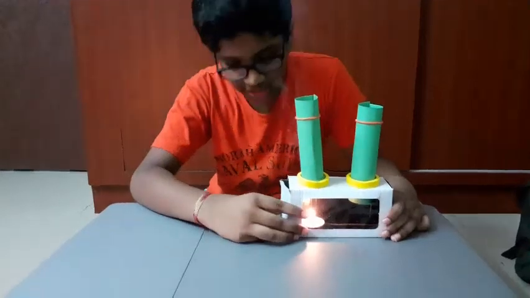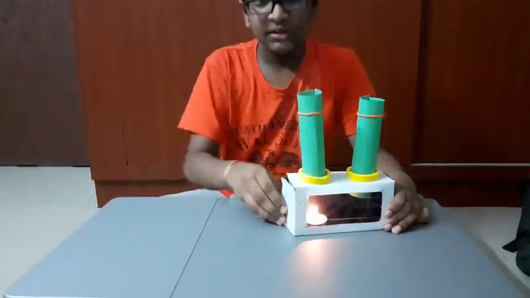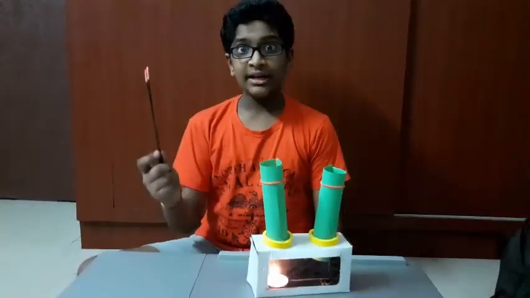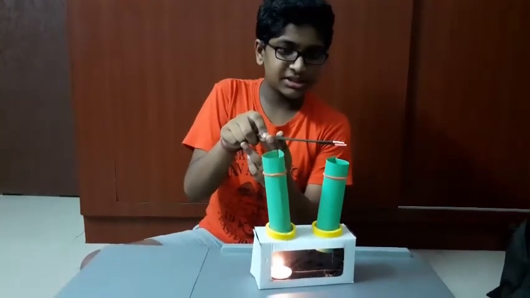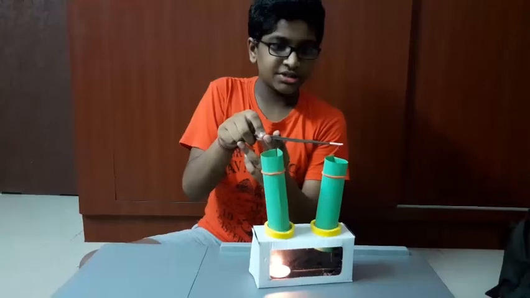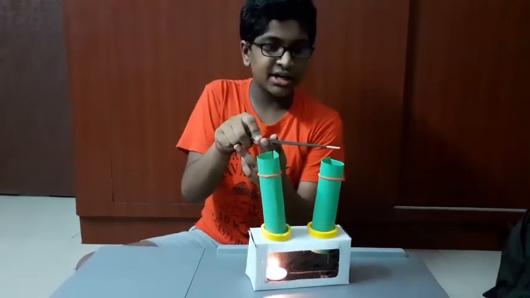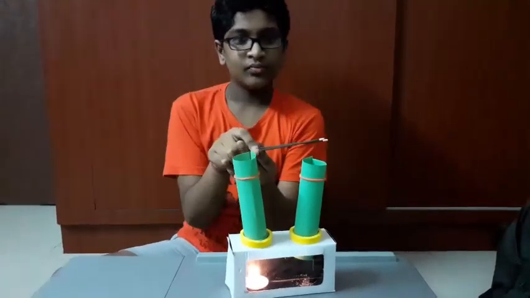Make sure that it does not burn anything inside. Light the incense sticks and place it somewhere at the top of a cylinder, and make sure it is not the cylinder which has the candle at the bottom of it.